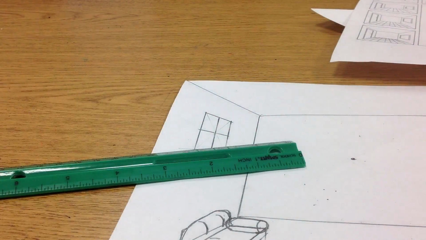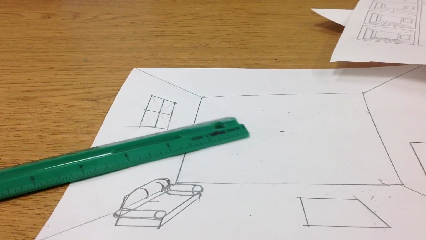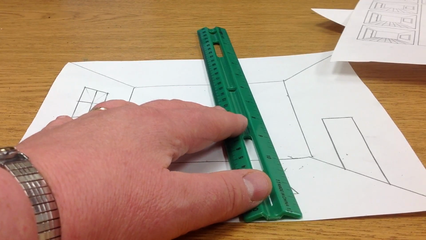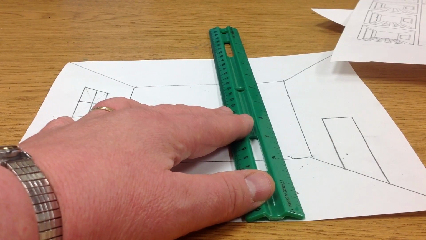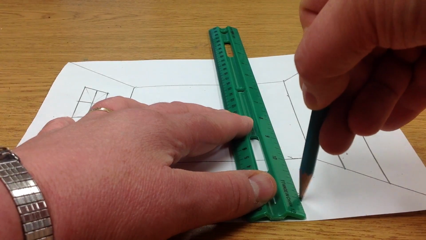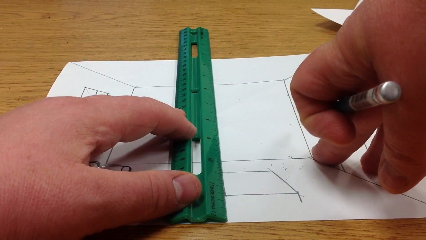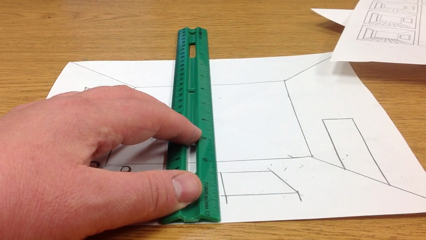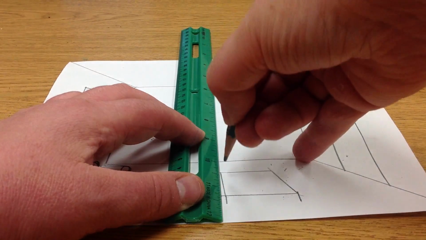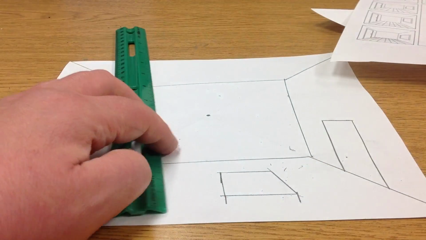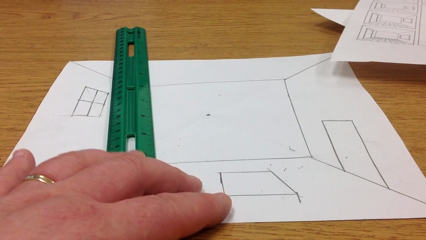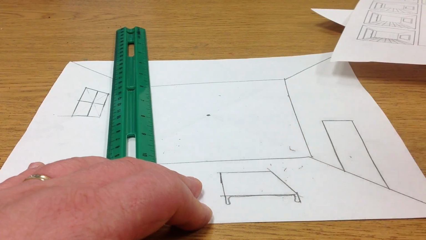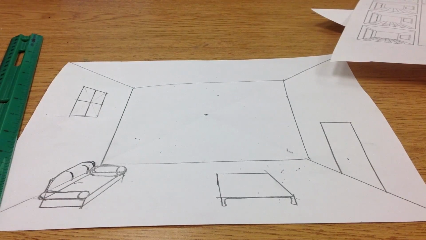Now that could be a rug. If it's a rug, it's done. If it's a table, I need to make a vertical line coming out of each corner. So again, flush with the bottom of the paper, make sure your ruler's not crooked. And I make my lines going straight down, and that gives me the table. Okay? And you don't really see the back legs of the table, they're hidden. But I can make the table a little bit more interesting. All right, so there's my little coffee table. There's my couch.